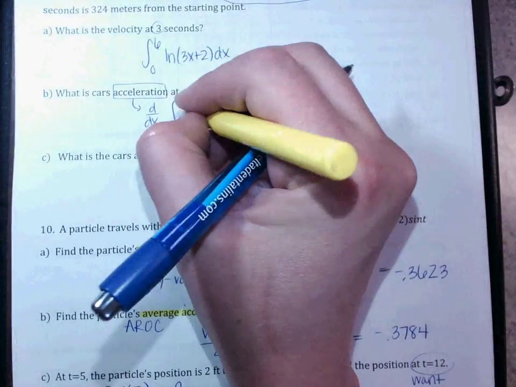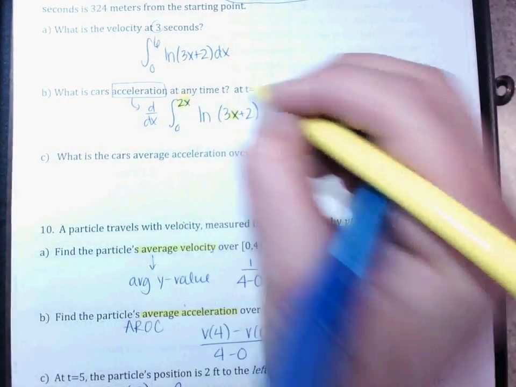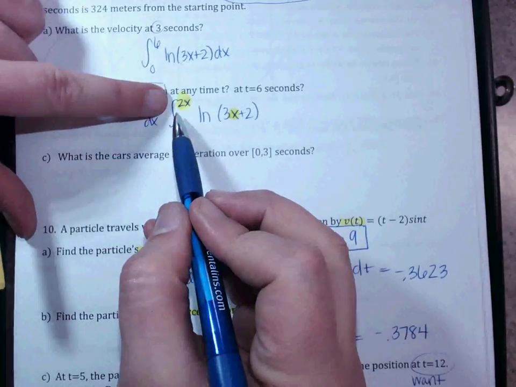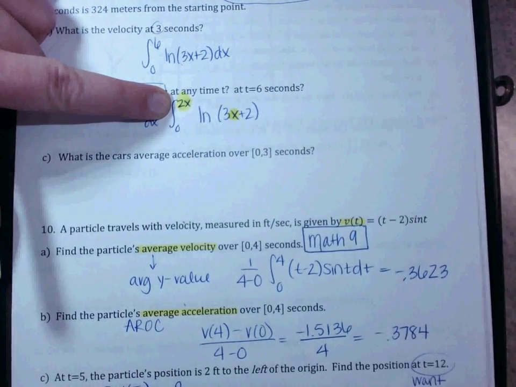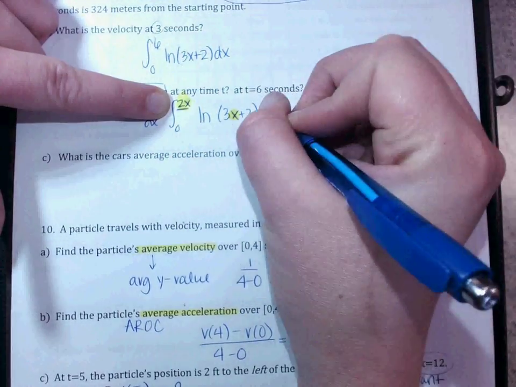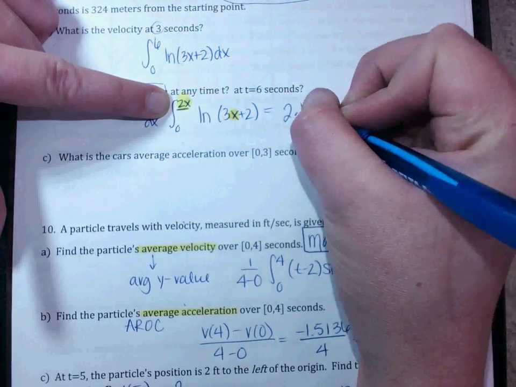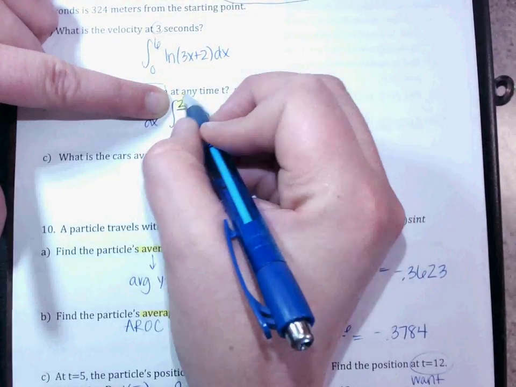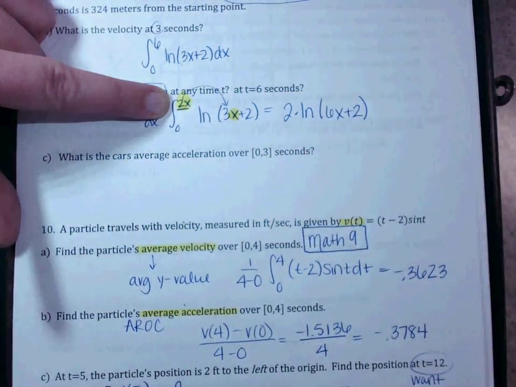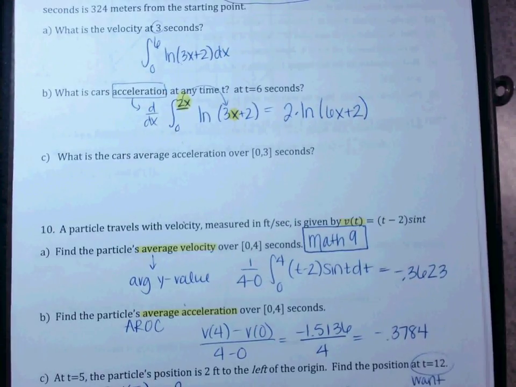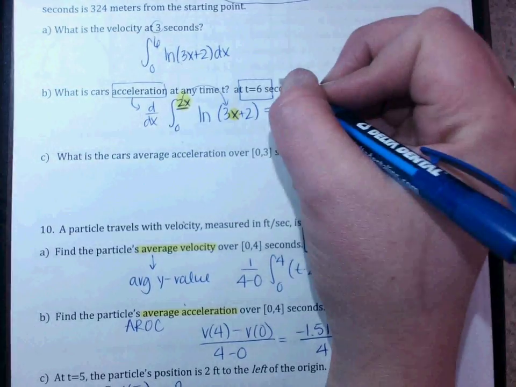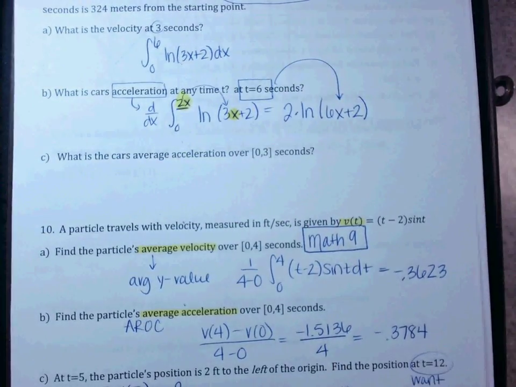Okay, your 2x is going to go where? Right here. And what will I need to times in the front? The derivative of the endpoint. Very good. What's the derivative of the endpoint here? 2. So it'll be 2 times the ln of 2x times 3 is now a 6x plus 2. And then where do I want the acceleration at, it says? 6. So I would take 6, bloop, plug it in there.